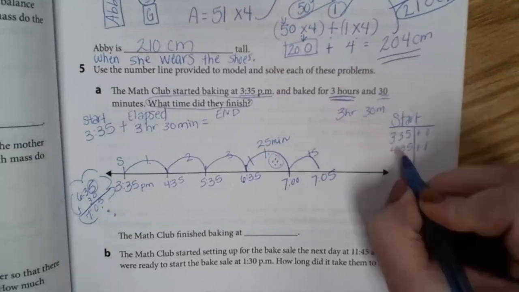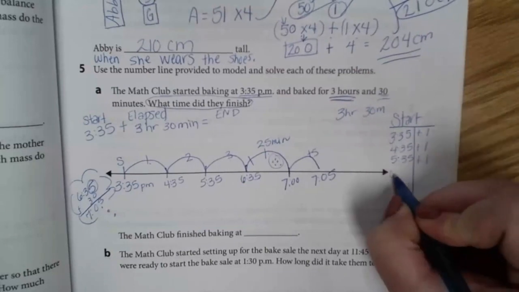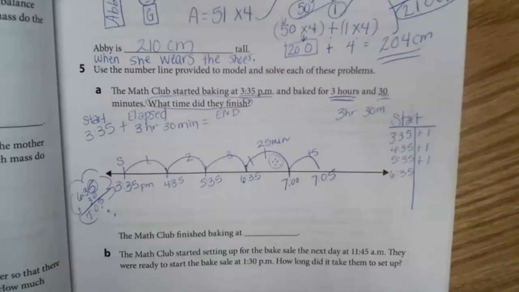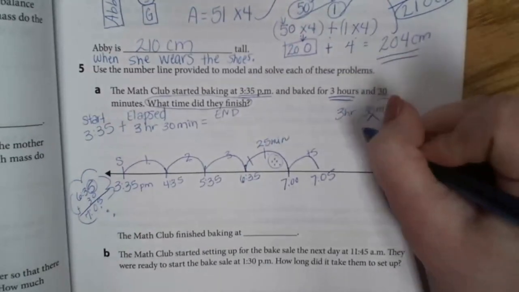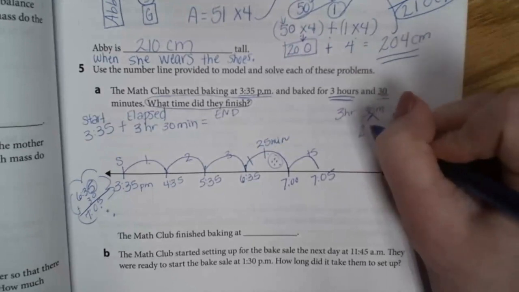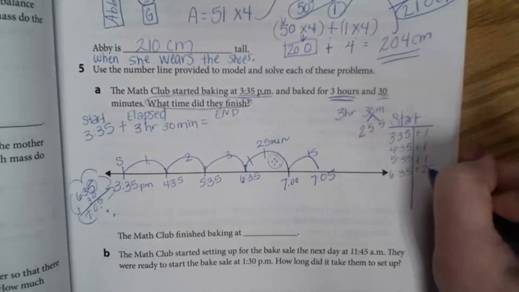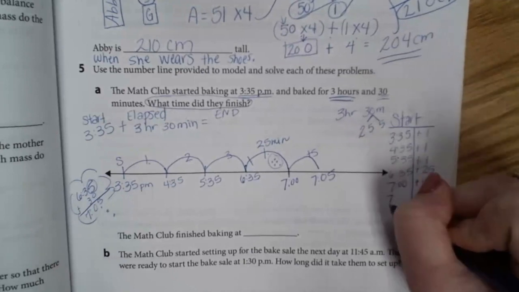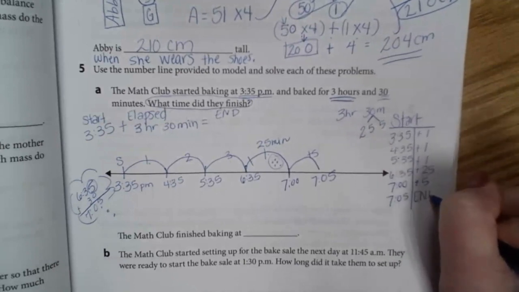Another hour is 5:35. The last hour is 6:35. And then I've got to go to the 30 minutes. Well, I'm going to break 30 into 25 and 5. Plus 25 would be 7 o'clock. And then plus 5 is 7:05.